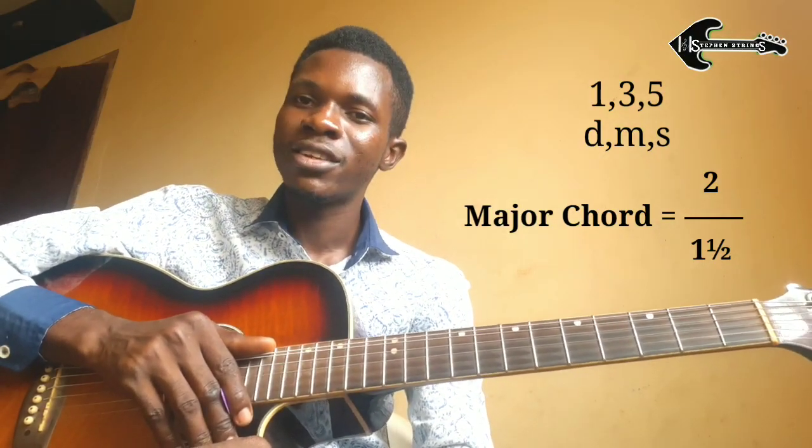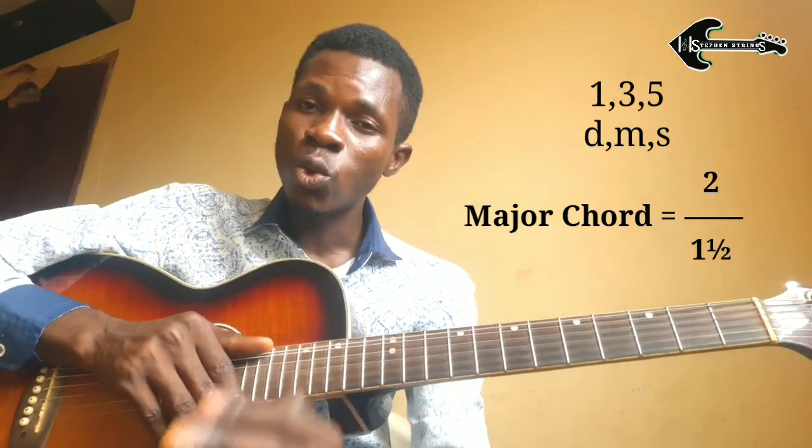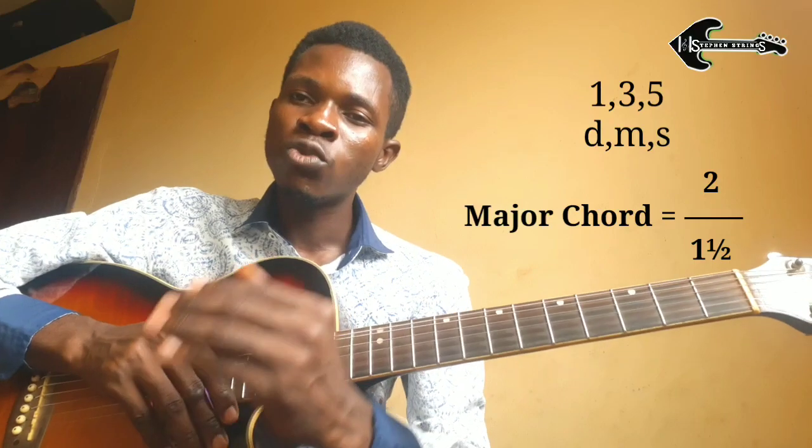I hope you get 1, 3, 5: do, mi, so. Between do and mi is 2 steps. Then between mi and so is 1.5 steps. That's a major chord for you.